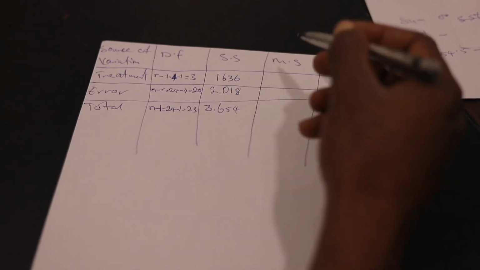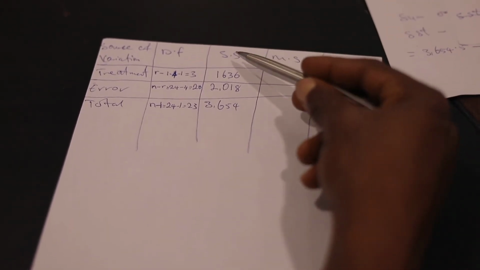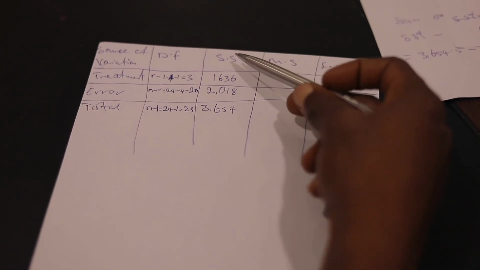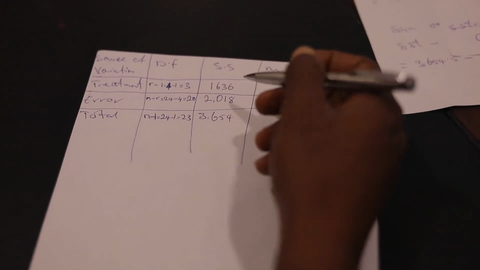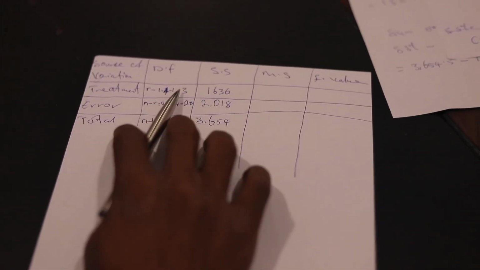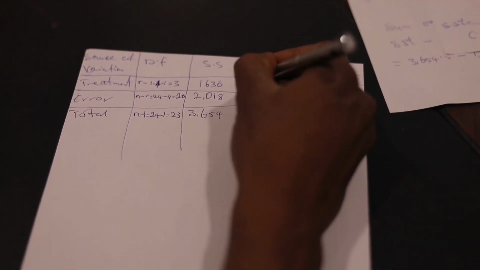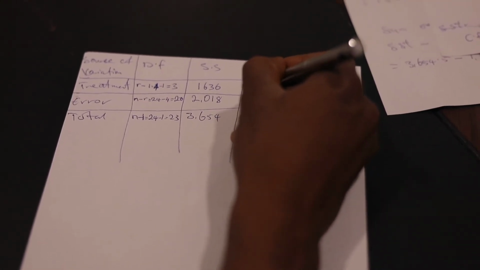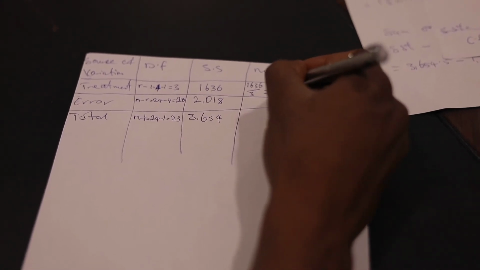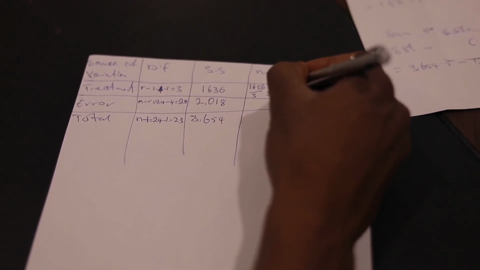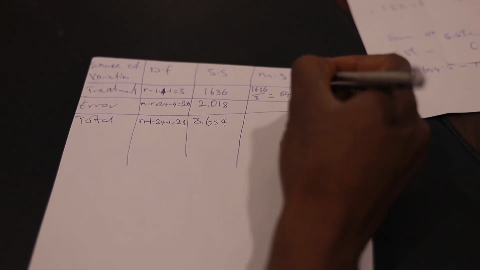Now, to get your mean of square, you say sum of square divided by direct factor, which is going to be this divided by this, right? We are saying 1636 divided by 3, which equals 545.3.